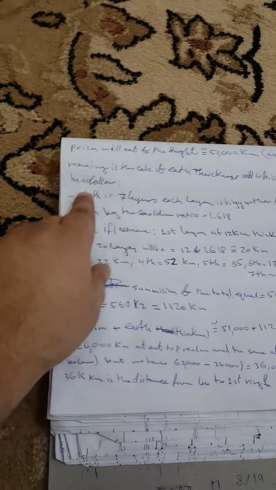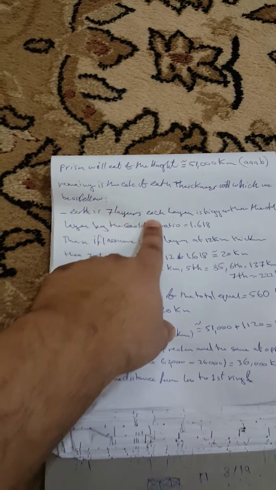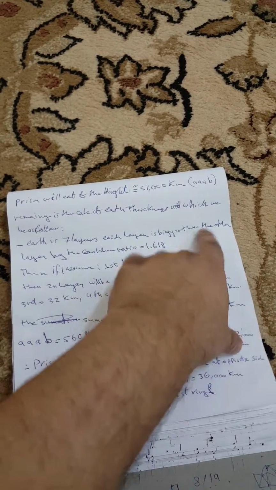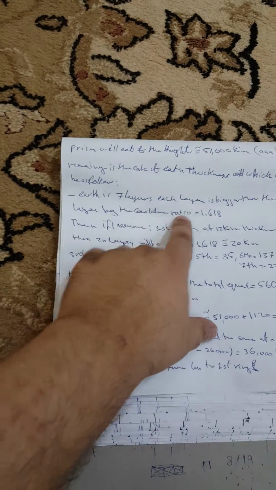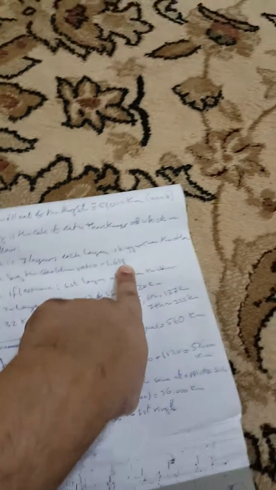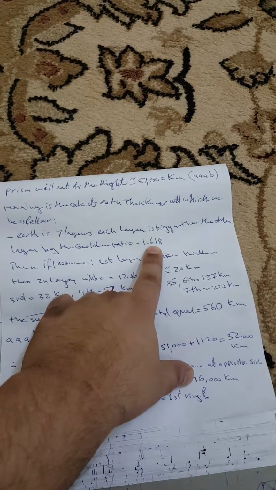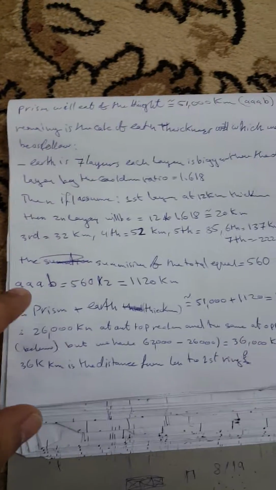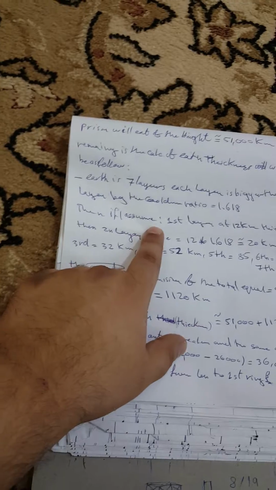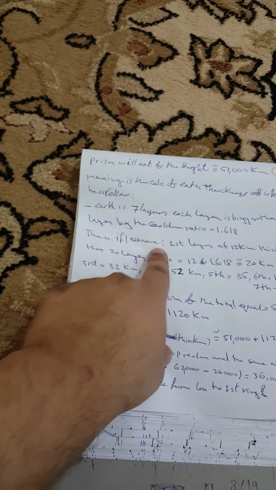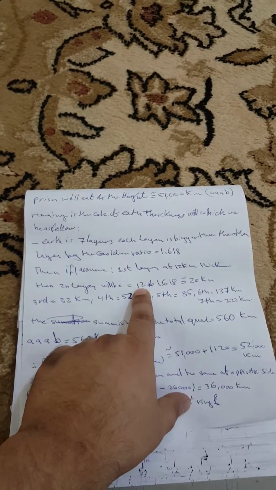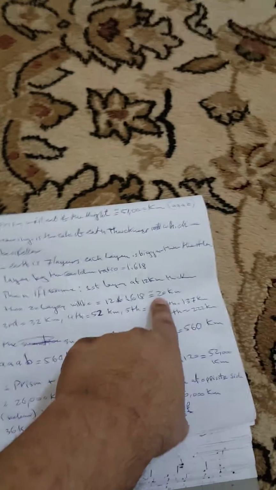Then I assumed that Earth has 7 layers. Each layer is bigger than the previous layer by the golden ratio, which is 1.618. This is the building ratio. If I want to build or do multiple things, I have to consider this ratio, 1.618. That's the golden ratio, Sam. So the first assumption: if I assume the first layer is 12 kilometers thick, then the second layer will be 12 multiplied by 1.618, which is 20.